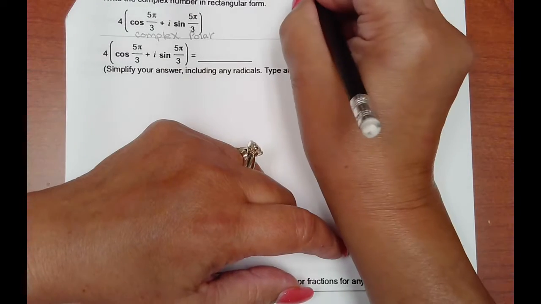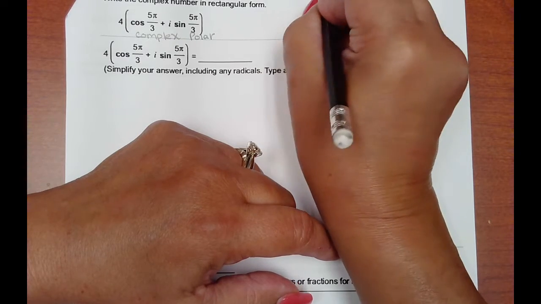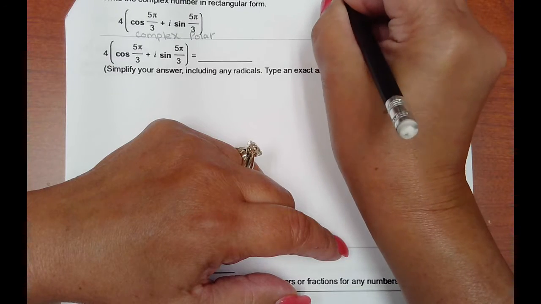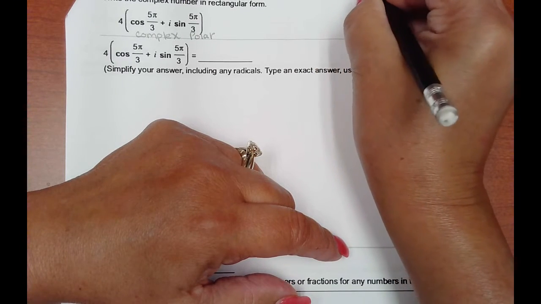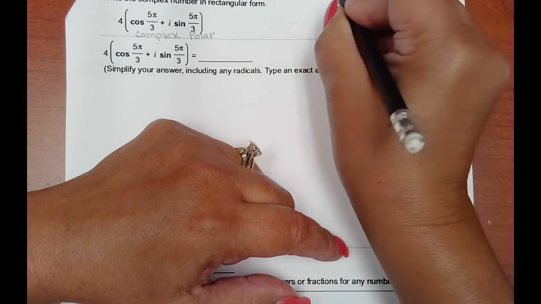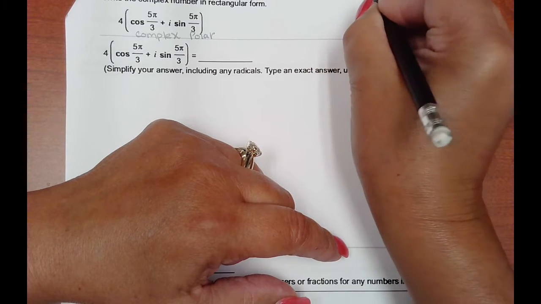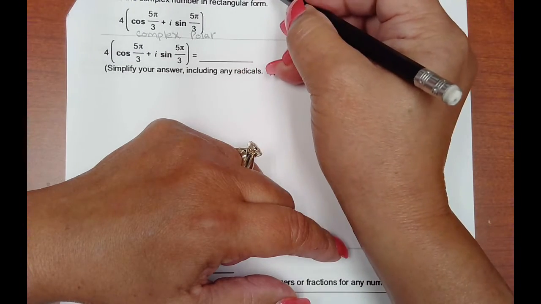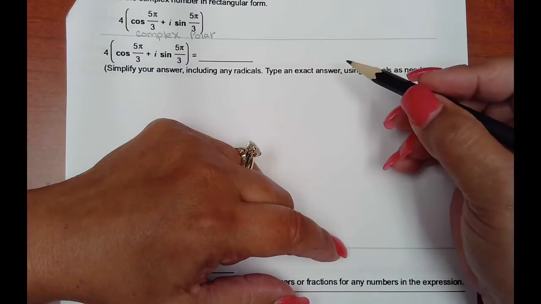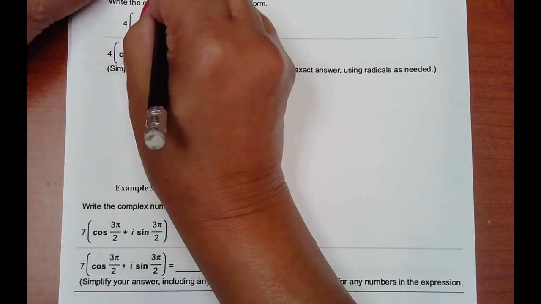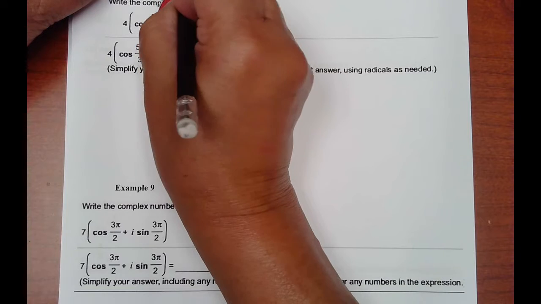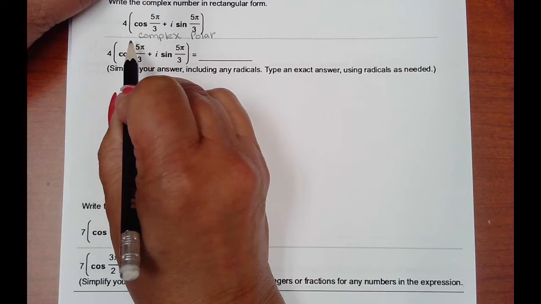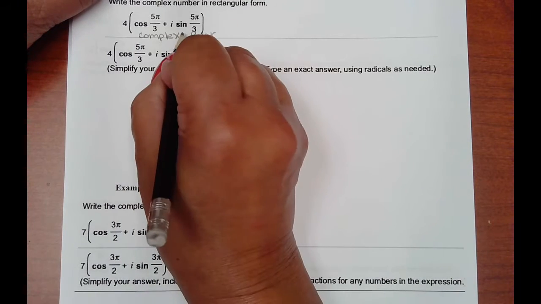And so that goes right back to section 9.1, where X is equal to R cosine theta, and Y is equal to R sine of theta. Because if we can find X and Y, that's the same thing as A and B, and we'll be able to write this in rectangular form. This is the rectangular form of a complex number. This is the polar form of a complex number.